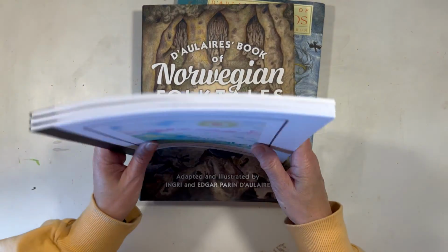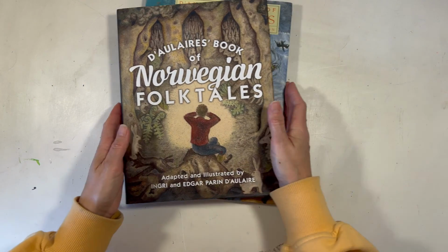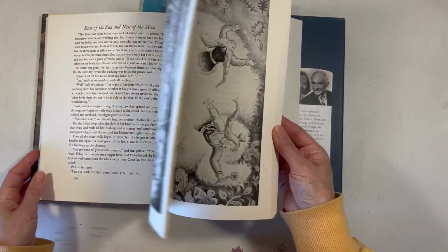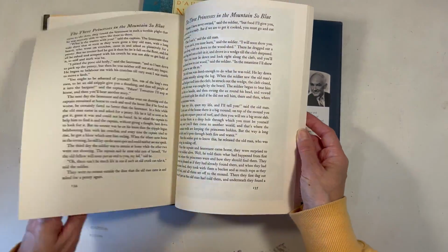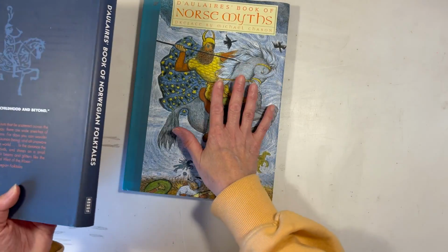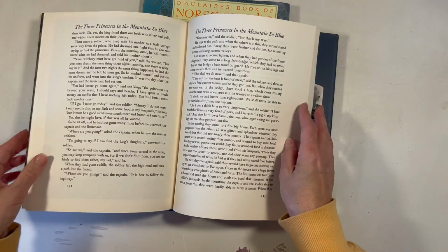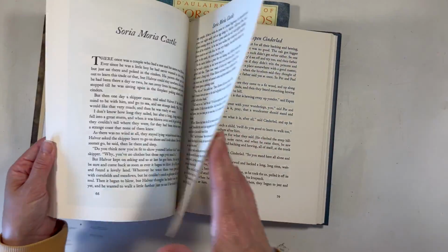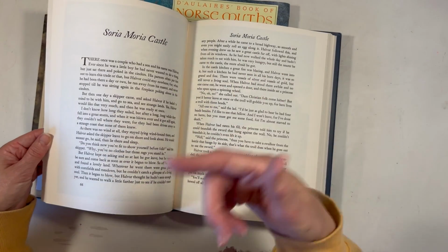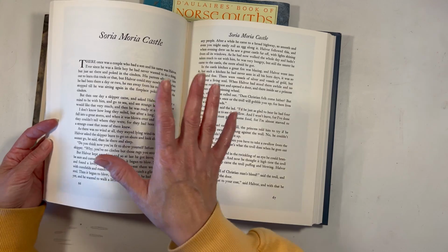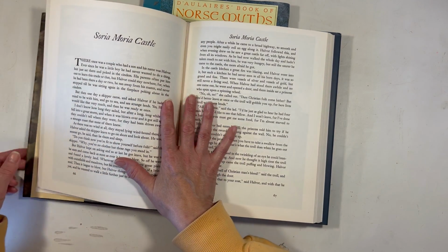So the last book is the D'Aulaires' Book of Norwegian Folktales. And the reason why I liked including this one is that some of the stories are not as long as the Norse myths stories. And so it's nice to include these in your opening activities. Some of the stories are still just as long, so you might split those up over 2 days, or just expect to take a little bit more time in your opening activities. But I think this book would really coordinate well with the 4th grade year.